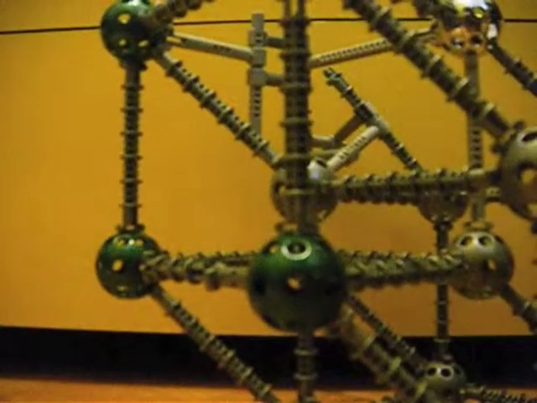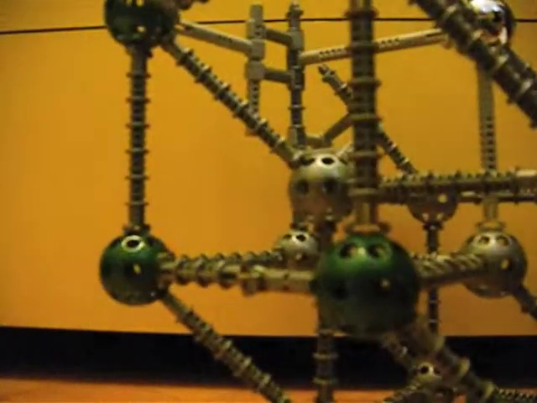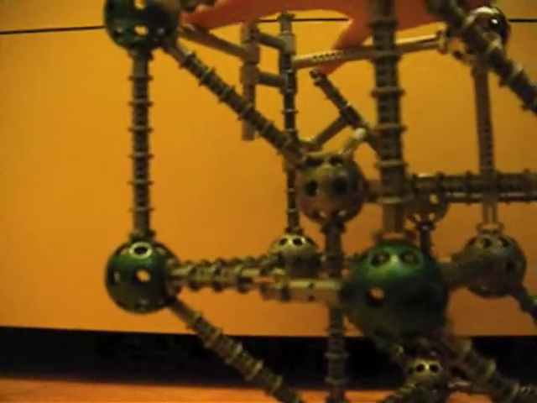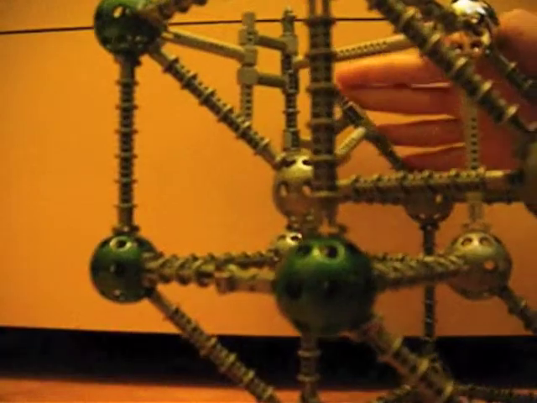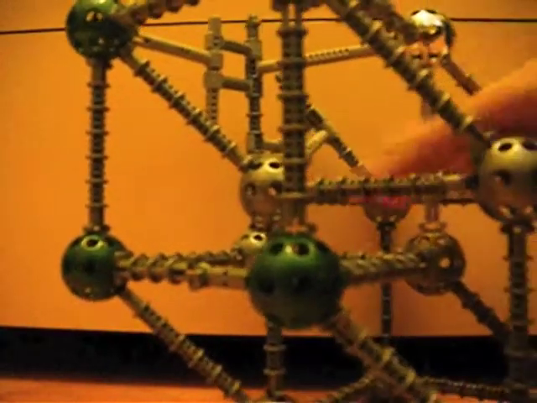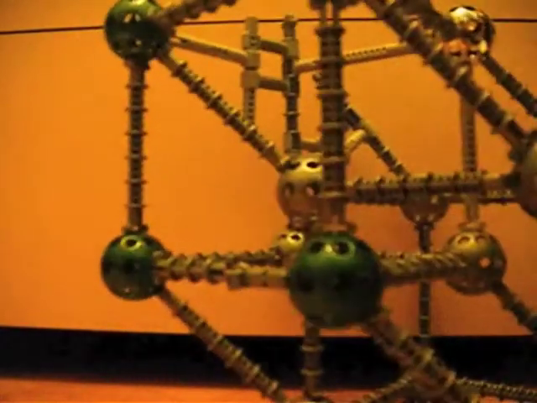This is also countable. This is the edge, this is a 2D thing, this is a 2D thing, this is a 2D thing, and this is a 2D thing. Well, you can't count them. You can pause here and count if you really want to. Alright.